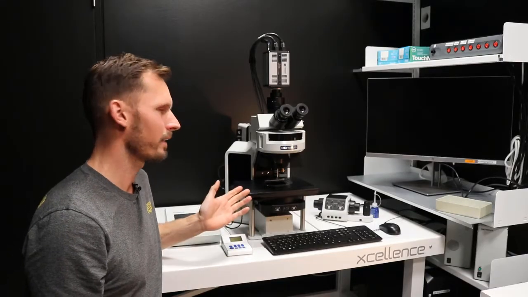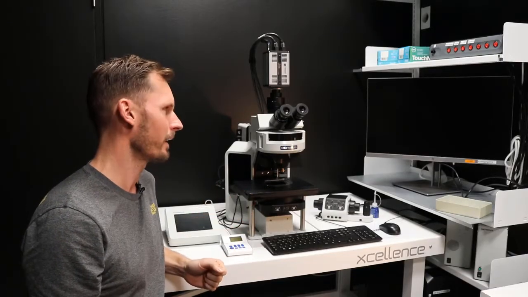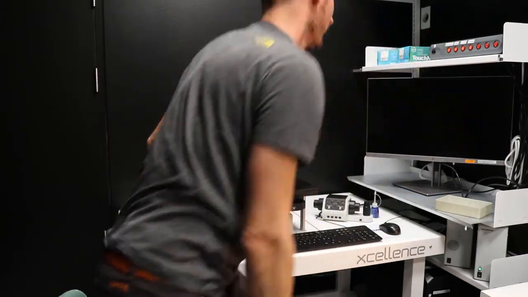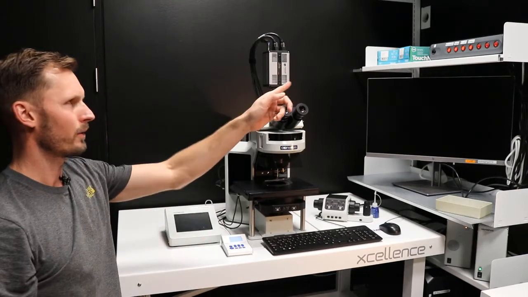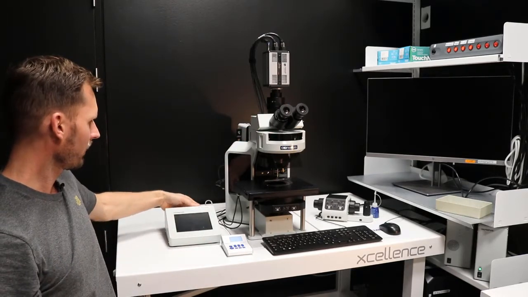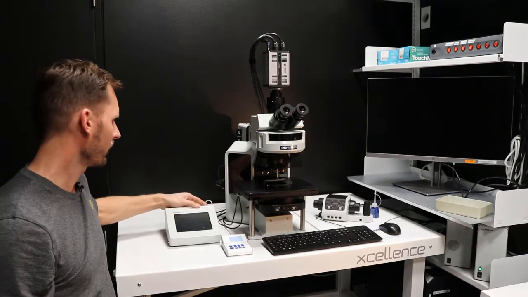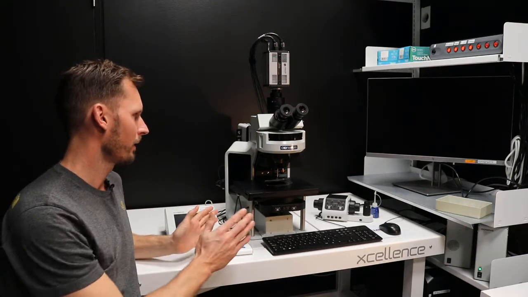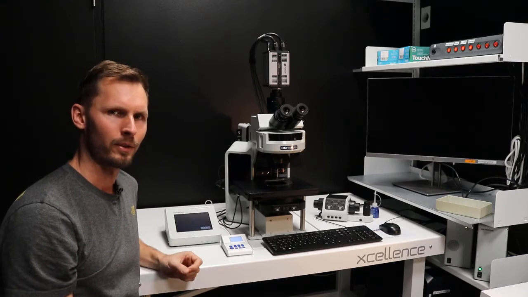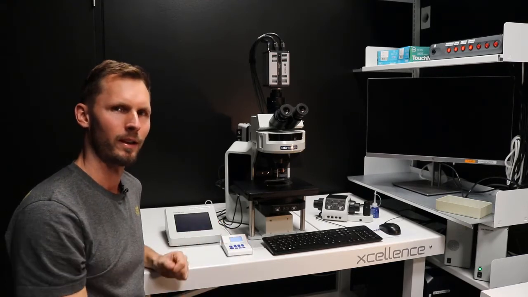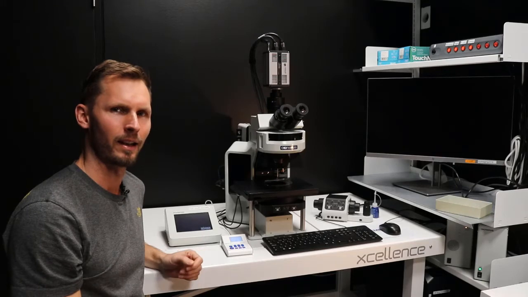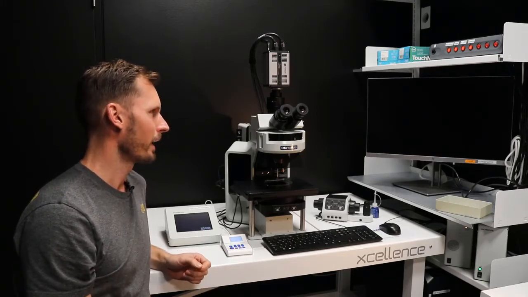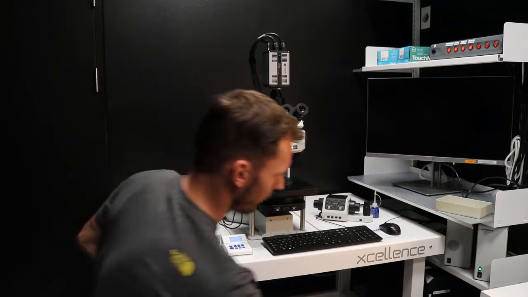So I'll just start out showing you how to start it up, and that's quite simple. In this case, we just turn on the power, so turning on all the components. And then this is a touchpad controller controlling the microscope. So that's a basic way of starting it up. You can use it this way and simply analyze your samples, but mostly you would like to start imaging right away, so you also turn on the computer.